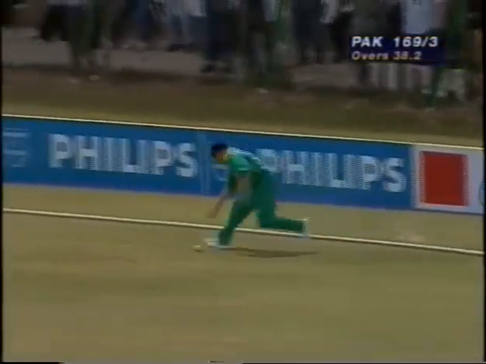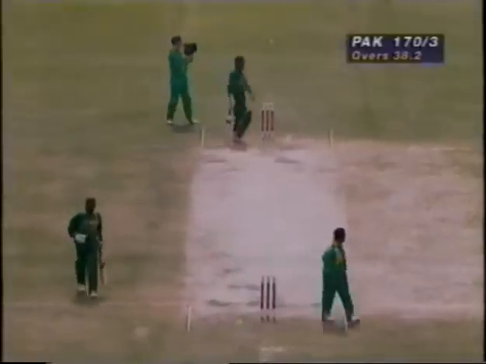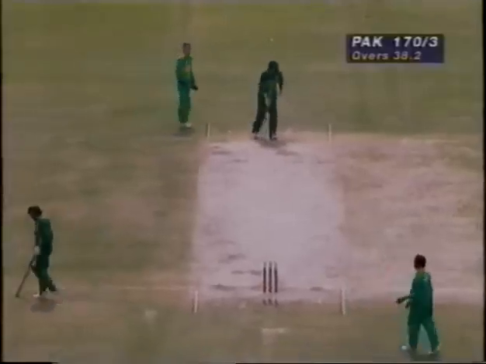Short, giving himself room, square cuts. There's a fielder running round, and he cuts it off just inside the fence. He was over the line, but his body was not touching the ball, so it will not be a 4. 170 for 3.